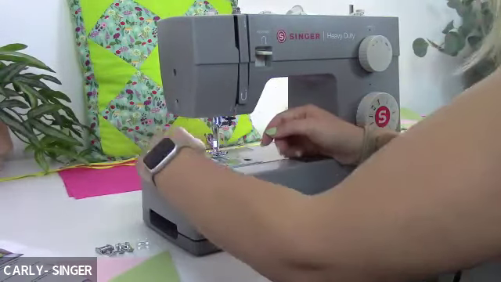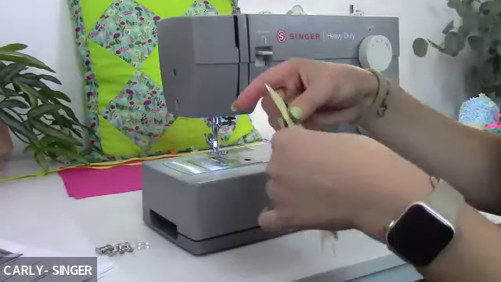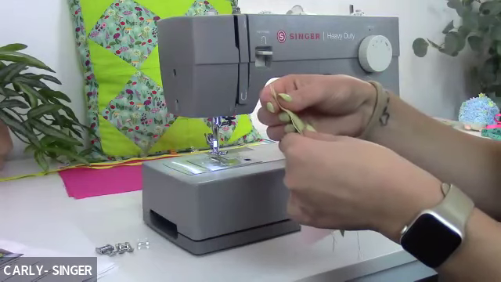And today I'm using the Singer Heavy Duty 4411. This is a great machine for quilting and all types of sewing, and it's also a great beginner machine.